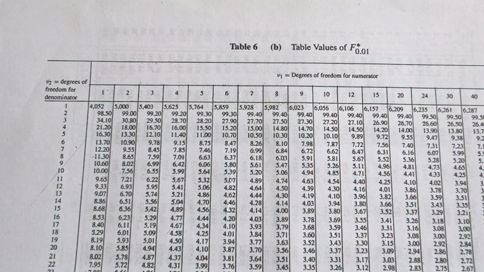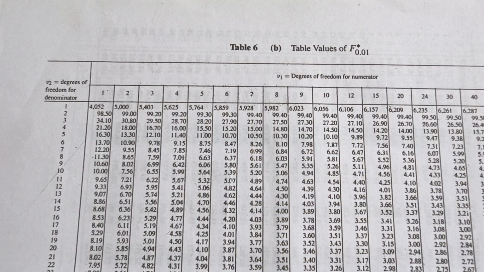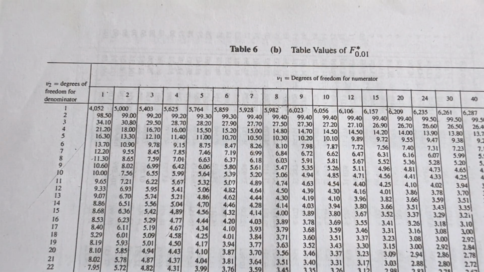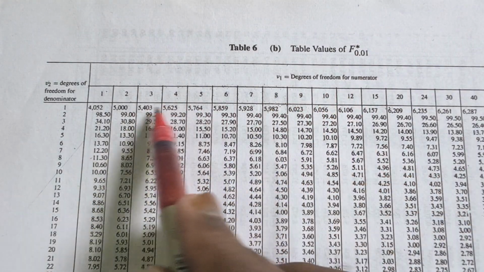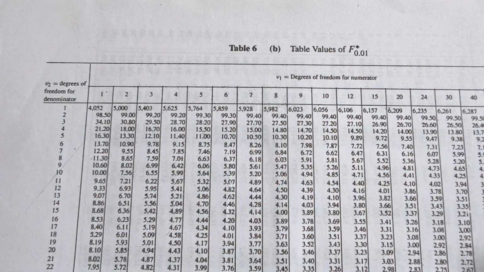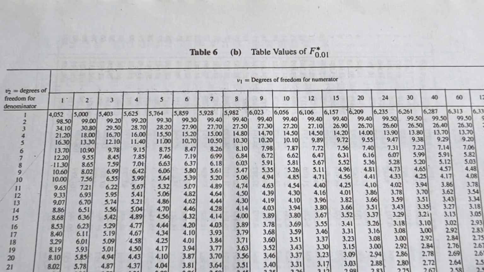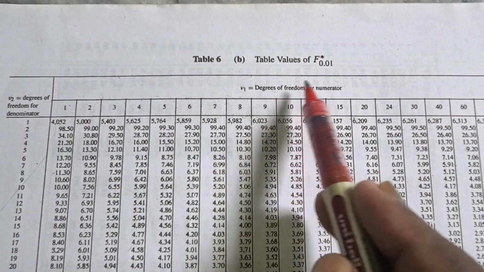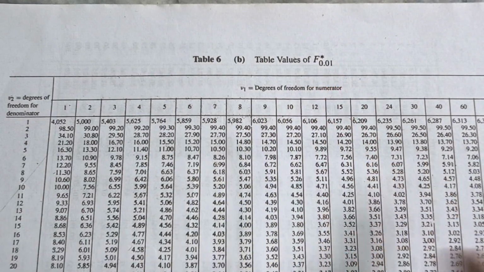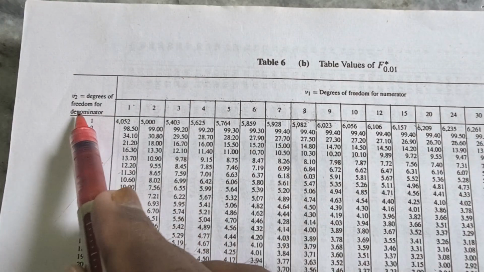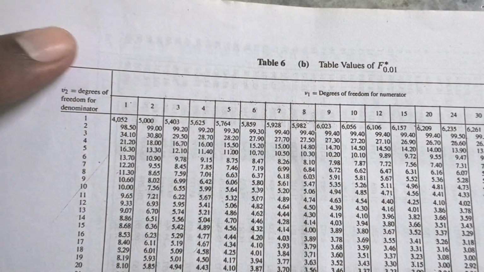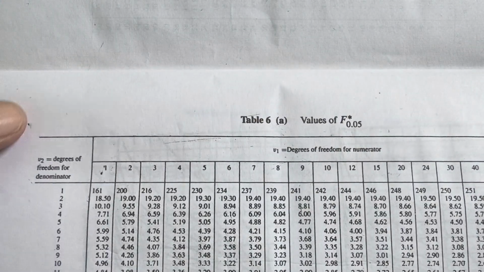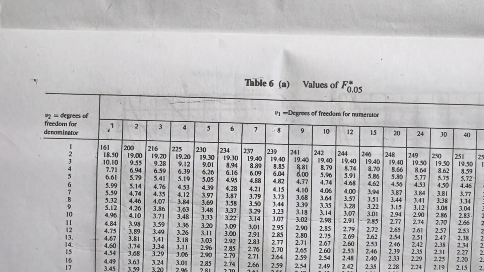Observe the top row. Above the top row is the table value of f 0.01. The first column represents the nu2 degrees of freedom, and the first row represents the degrees of freedom nu1.